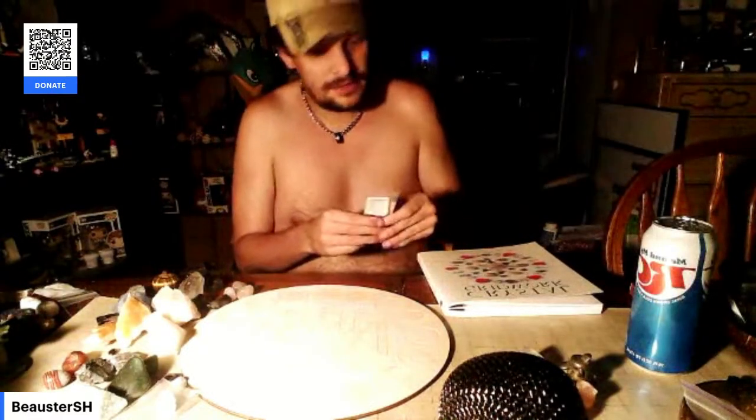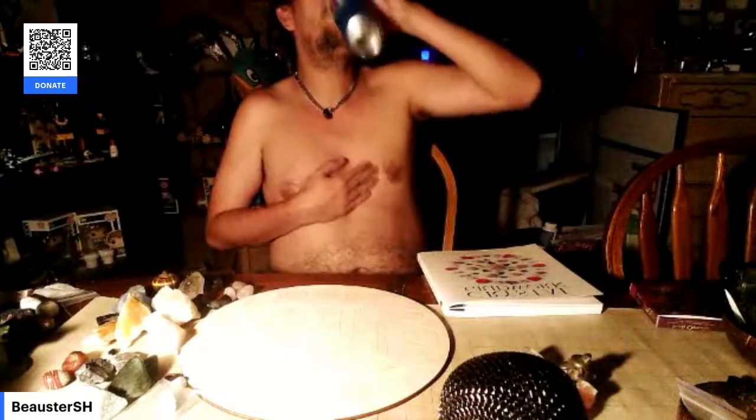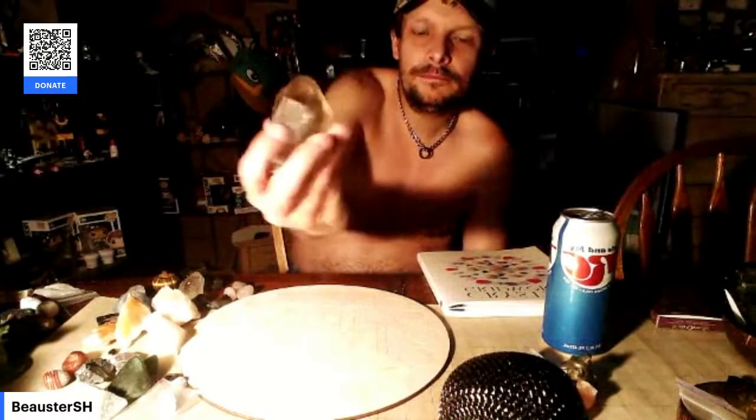Use yours. On my own, yeah. Forgot about that. Not as pretty as mine, but you see that? Yeah, that's a massive smoky quartz. Not like mine, though.